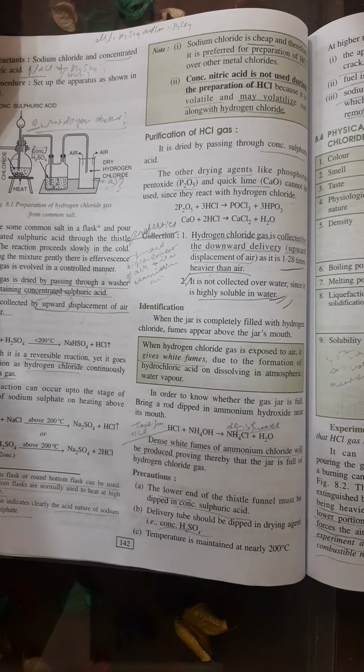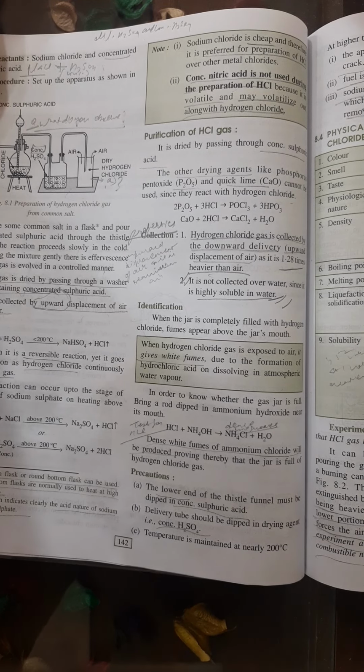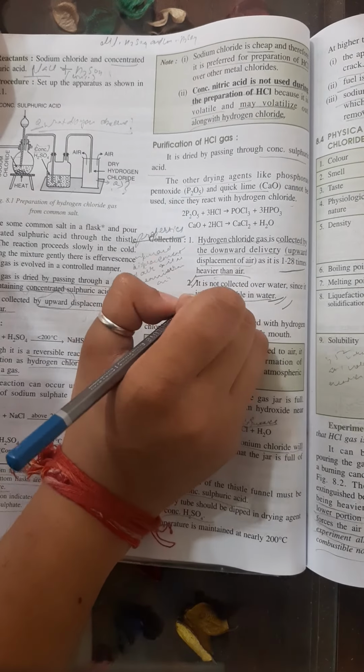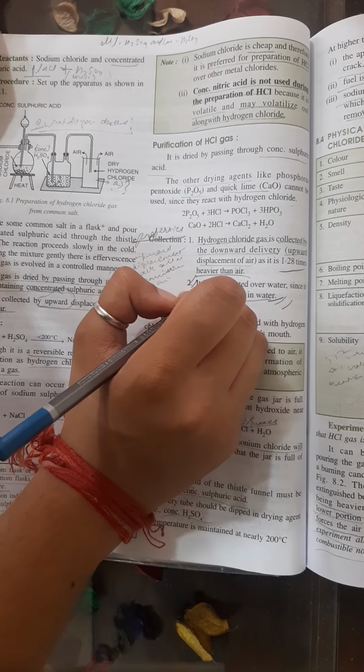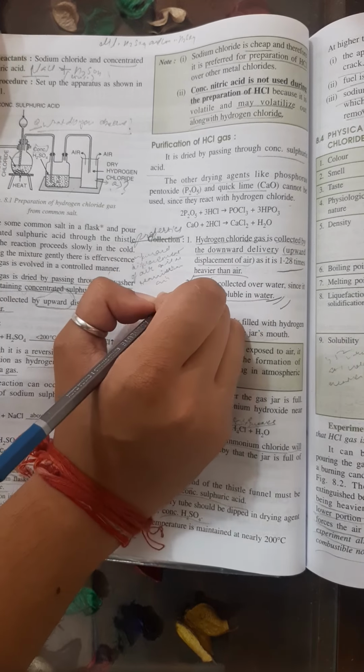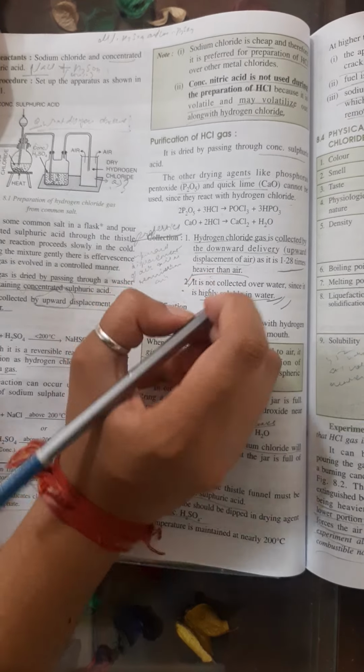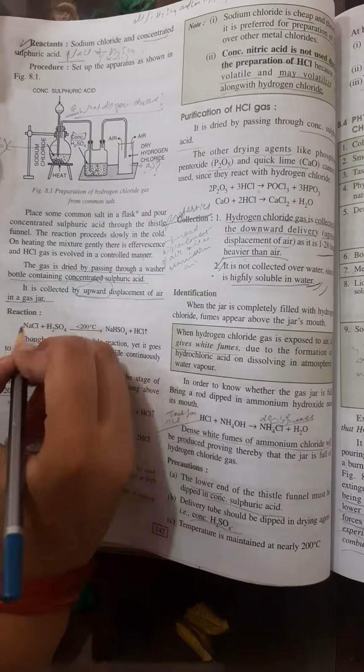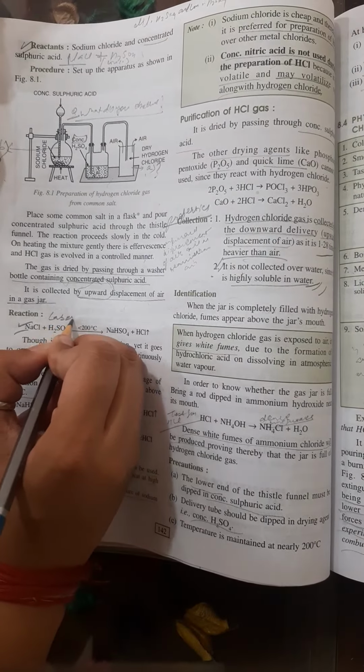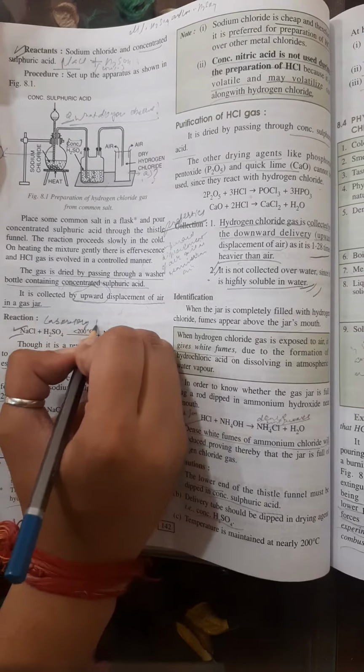I think almost every year or every pre-board examination, they might ask you the question why it is not collected over water. And it is the same with NH3 also. We will study the same property, that ammonia is also soluble in water. That is another thing, but we need to remember this first. Coming back to the point, the reaction is very important. That is the laboratory preparation of HCl.